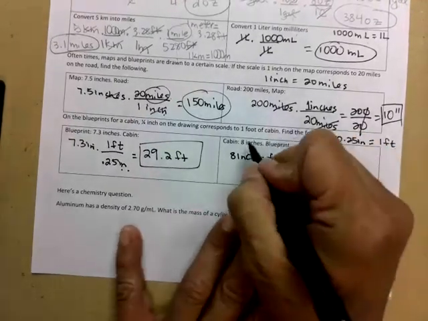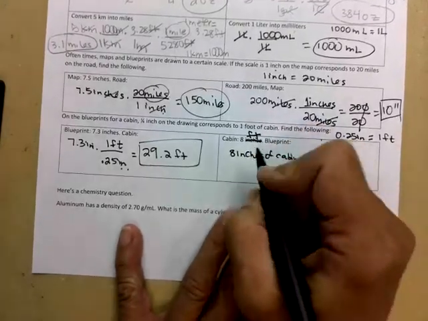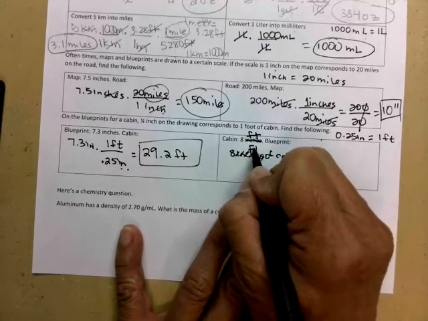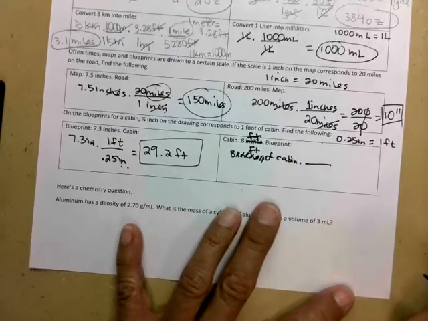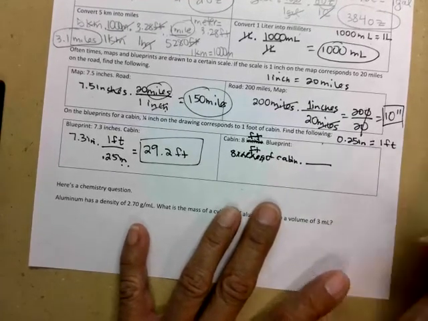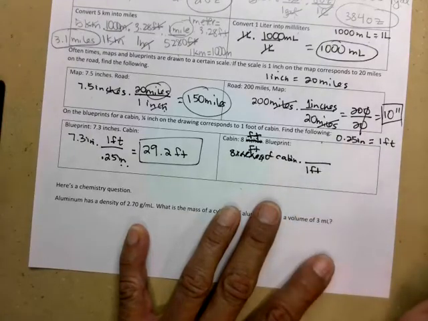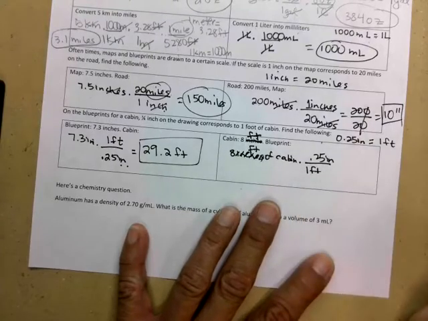Here we go. We're going to say 8 feet of cabin, just so that we're not confusing you on something like this. So that's going to be 8 feet of cabin. How many inches is that on the blueprint? Okay, so I'm going to put the 1 foot of cabin on the bottom, the 0.25 inches of blueprint on the top.